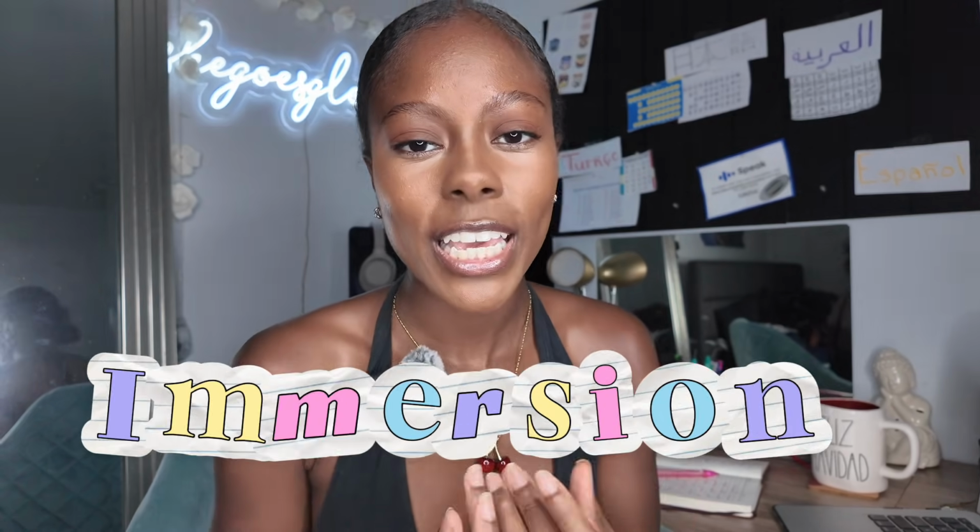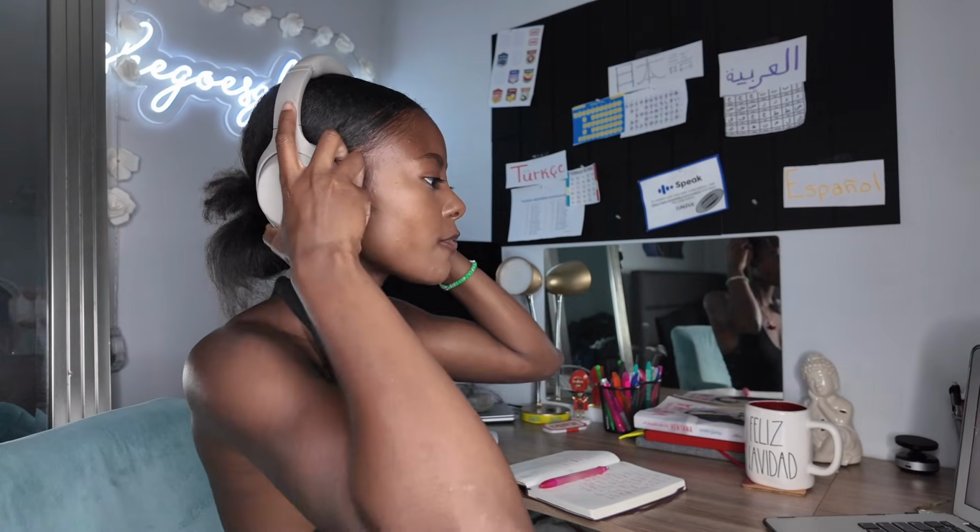So the first tip is to immerse yourself into the language. You want to do the same thing in your target language. You want to listen to music in the target language, so not only does your ear get accustomed to the sound of the language, but it also gets accustomed to that intonation and that melody, because every language has its own intonation and melody. Every language has its own rise and fall as you speak.